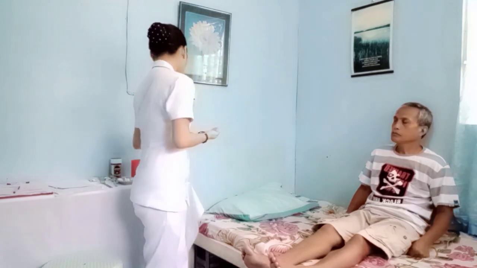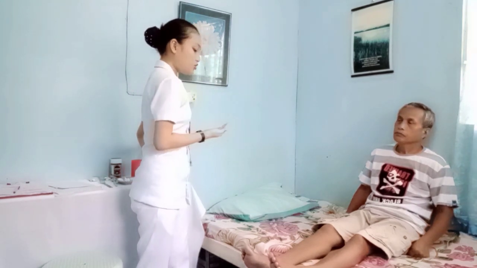So, a normal or negative response to Babinski reflex test is when the toes of the patient will bend downwards, and an abnormal or positive Babinski reflex test is when the toes of the patient will bend outward with the big toe moving upward.